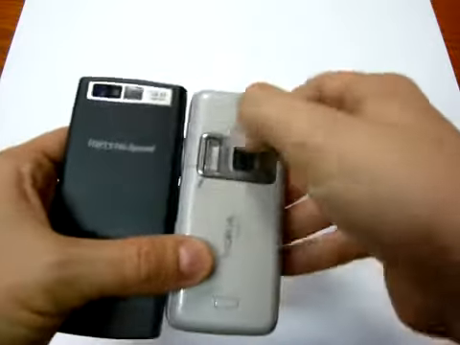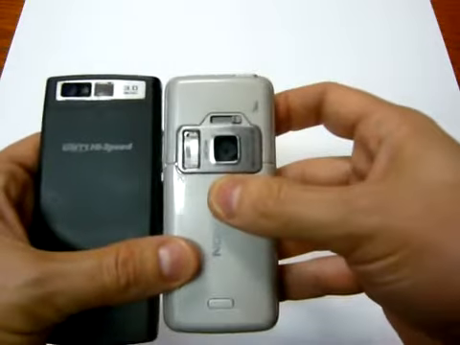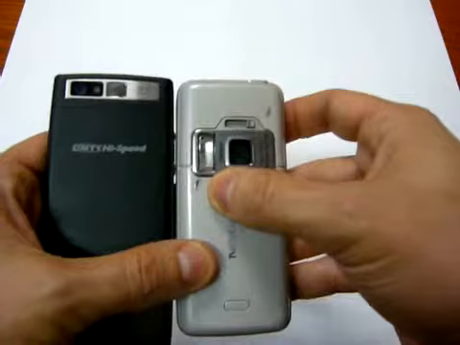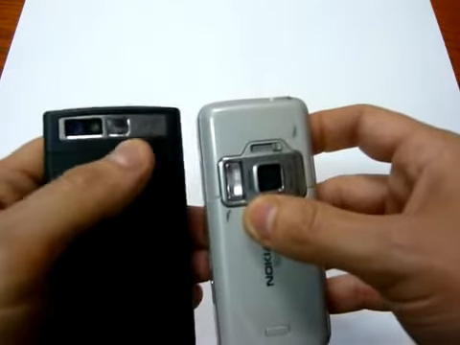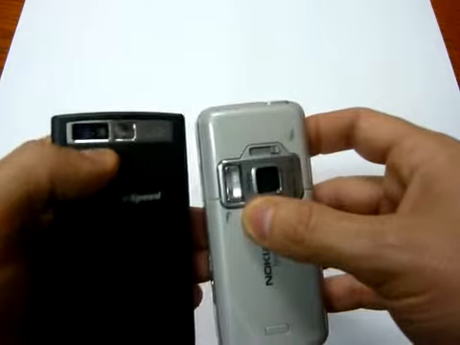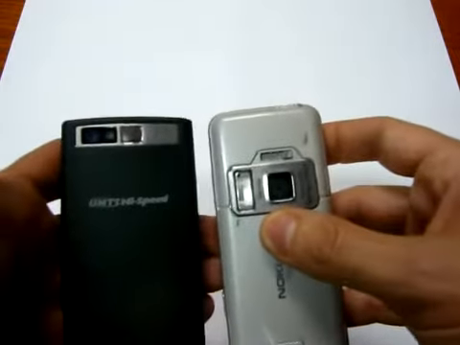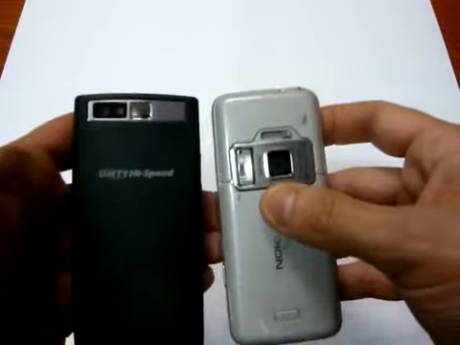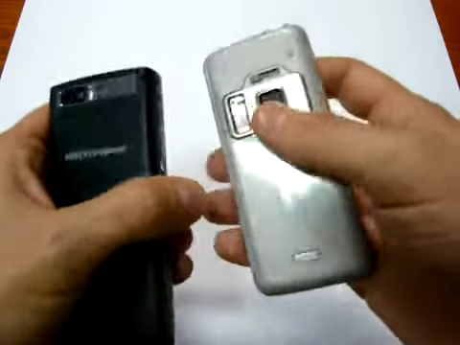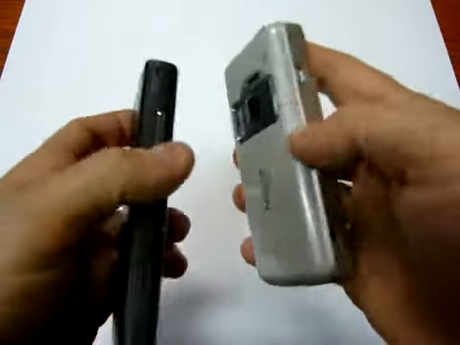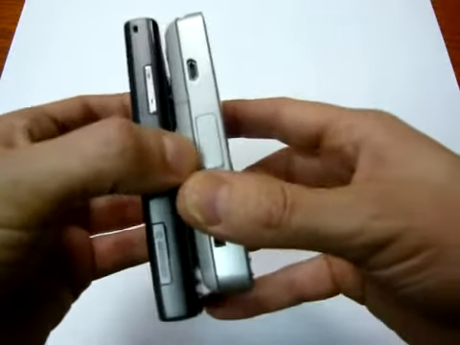Main difference here is in the camera. As we see in the Nokia, we have a Carl Zeiss 5 megapixel lens with normal flash. On the Samsung we have a 3 megapixel camera with mirror for auto shooting and LED flash. The Samsung camera is working very good, but the 5 megapixel of Nokia, that is the same that is also on the N95, it's one of the most powerful cameras we have ever tested.